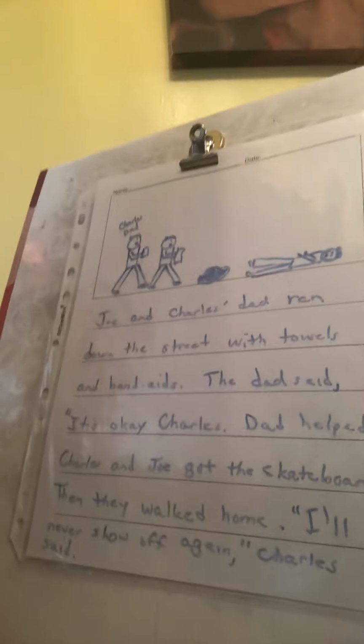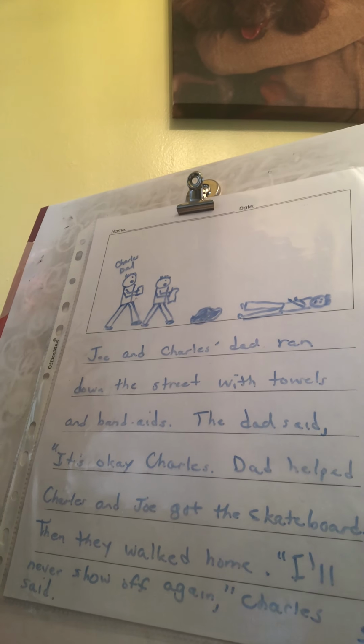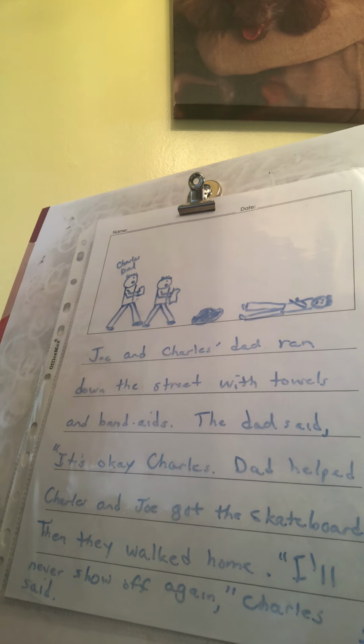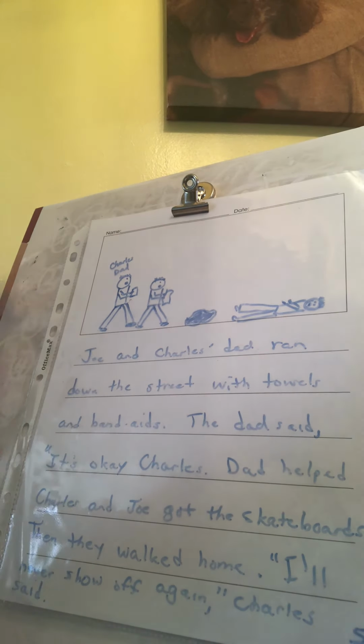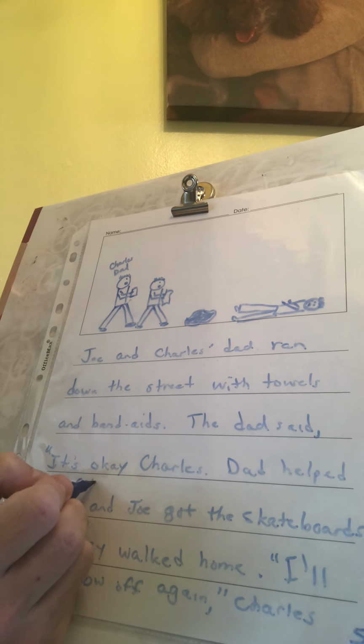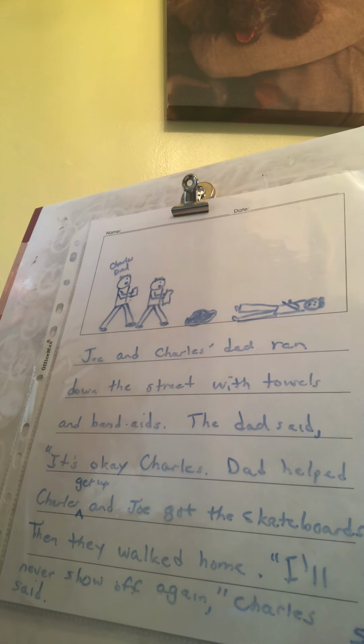So let's read the last page. It says, Joe and Charles's dad ran down the street with towels and Band-Aids. The dad said, "It's okay, Charles." Dad helped Charles. And, oh, I've missed a word. See, that's why you reread. Dad helped Charles get up. And Joe got the skateboards. Then they walked home. "I'll never show off again," Charles said.